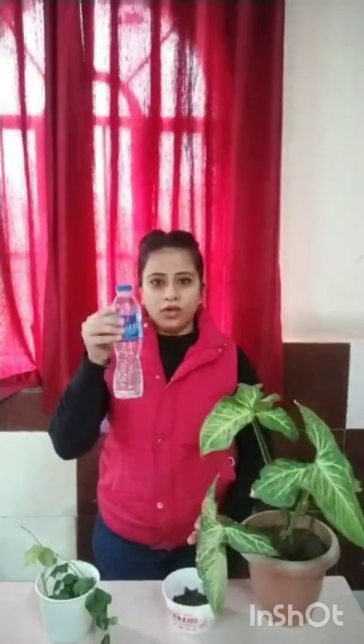Our experiment is to show that roots transmit water to the whole plant. Now let us observe this experiment and know what happens. The material required is pot A, pot B, soil, as you can see, and water. Now let's see the procedure of this experiment.